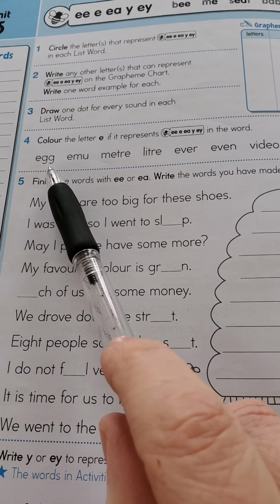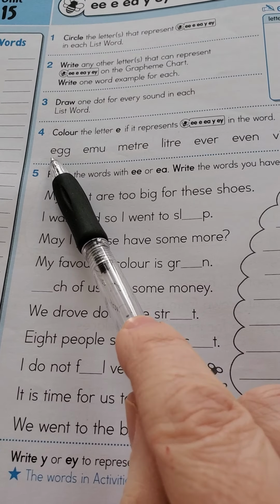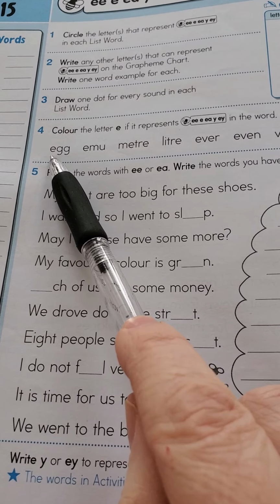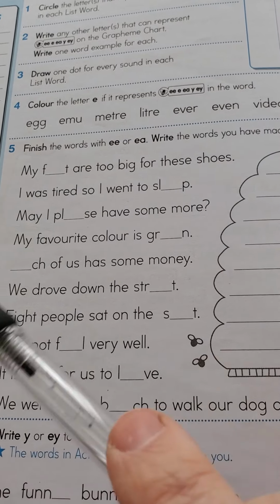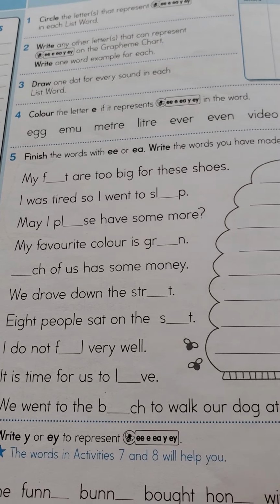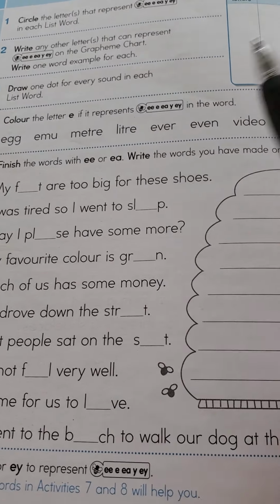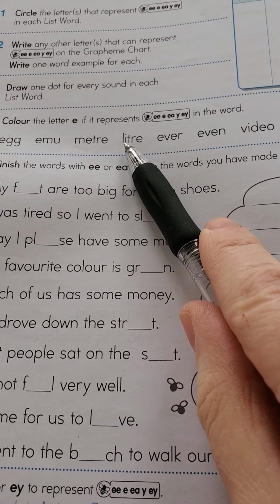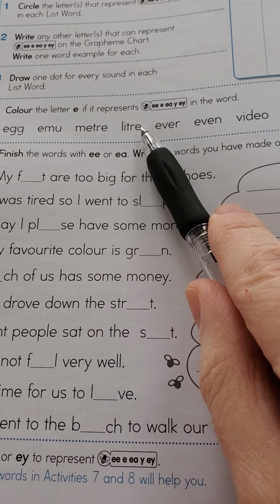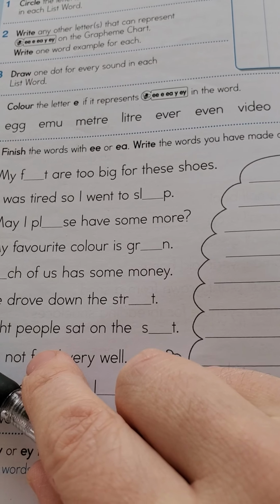Now, for example, with egg, it doesn't make that sound, it makes an eh sound. So we wouldn't colour that E, but look at the E in the other words, and if it makes an E sound, then you colour it in. Now with liter there, the I makes an E sound, but the E does not, so you wouldn't colour that E in either.